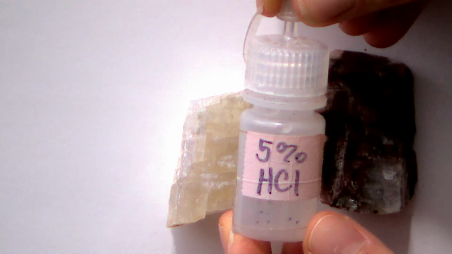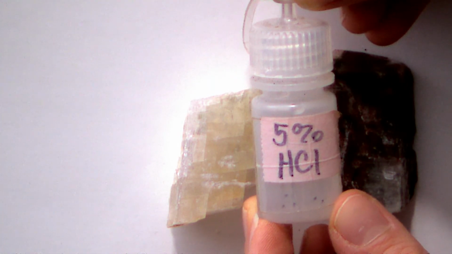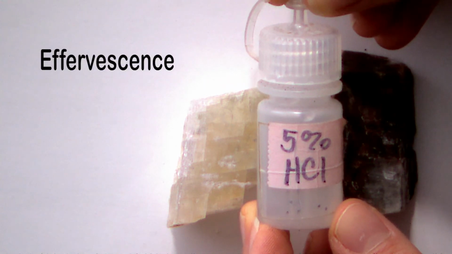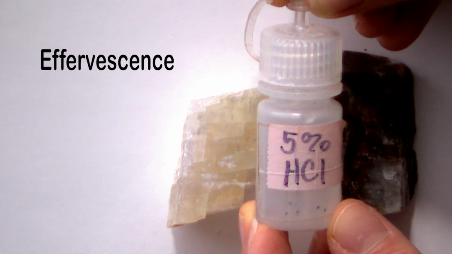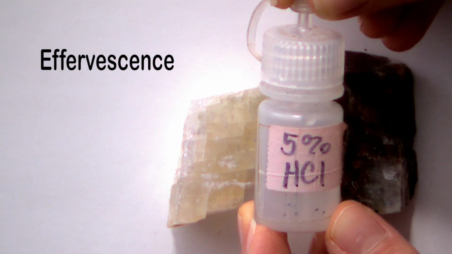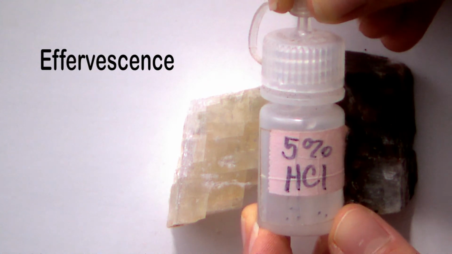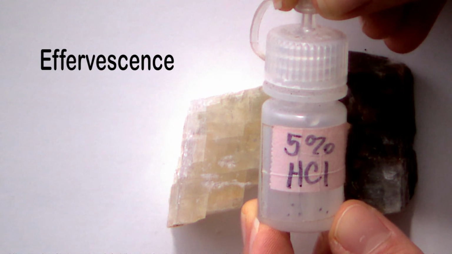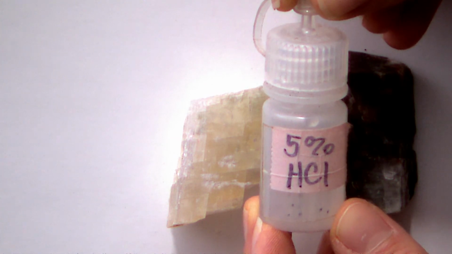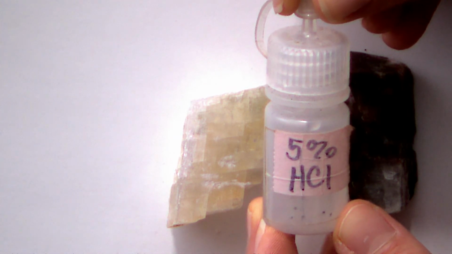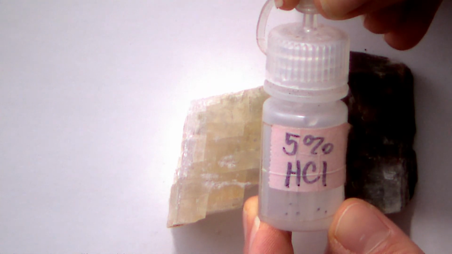To complete this discussion of mineral identification, I'm going to talk about a couple weird things. And the first thing is effervescence. Effervescence is what happens if you put hydrochloric acid on a carbonate mineral or any mineral that can have CO2 liberated from its crystalline structure. So in this case, we're using 5% diluted hydrochloric acid, or HCl, and you can say that it effervesced, or you can say that it fizzed.